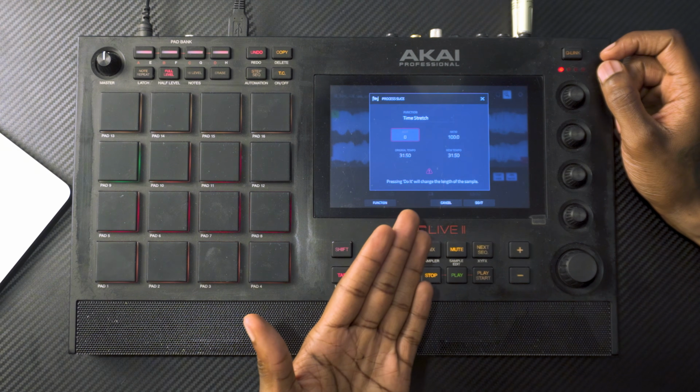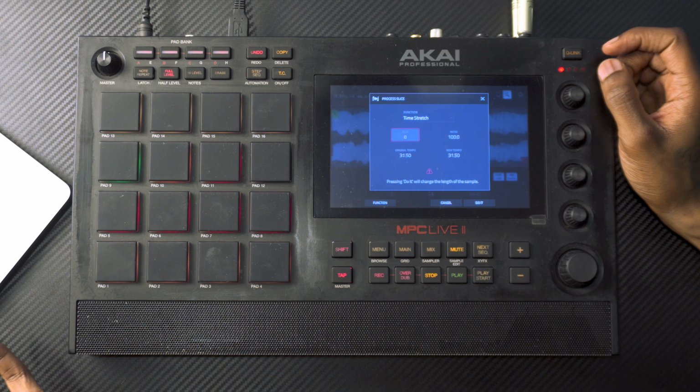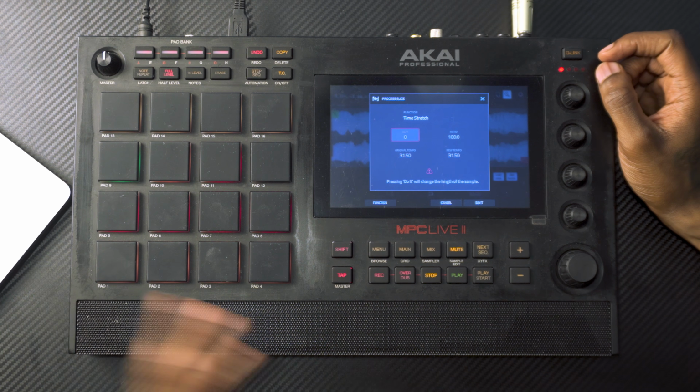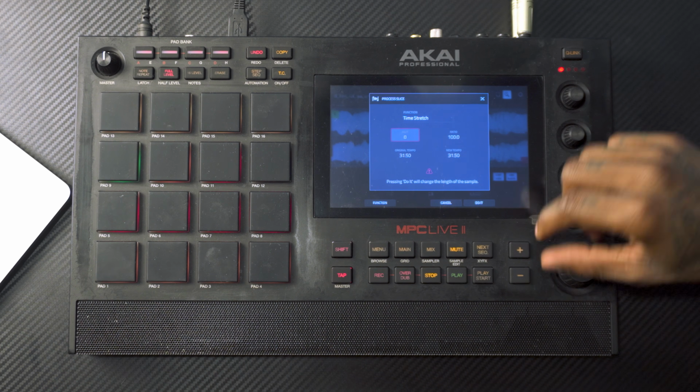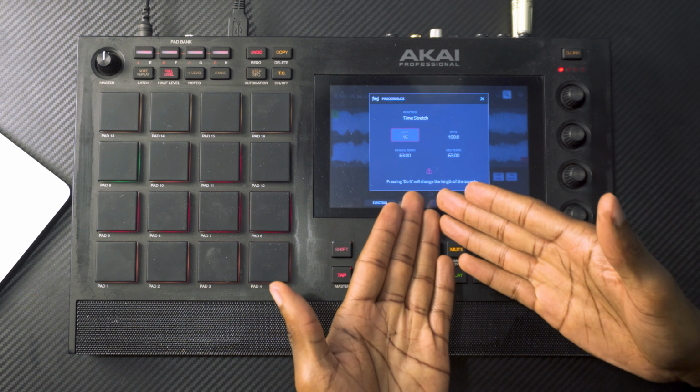So off the bat, just looking at it, if we know that this loop is definitely not a 2-bar loop and it's probably a 4-bar loop, what are we gonna do? To get to 4 bars, how many beats are in 4 bars? Well, there are 4 beats in 1 bar. So if I do 4 times 4, that means 16. So 16 beats. And right off the bat, you see 63.